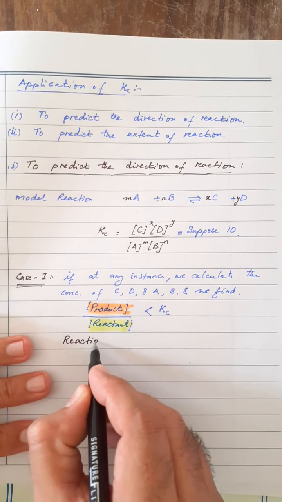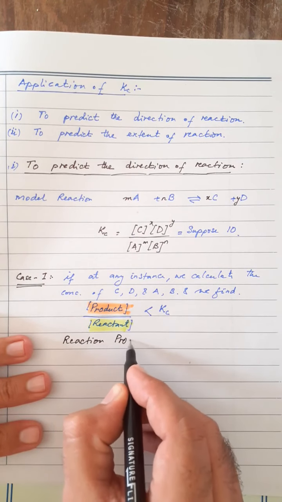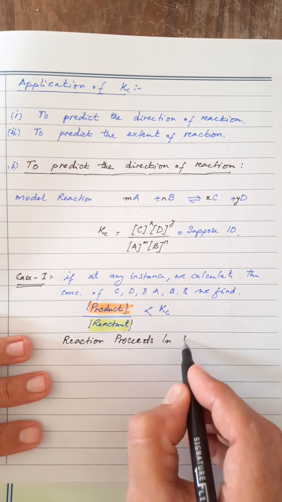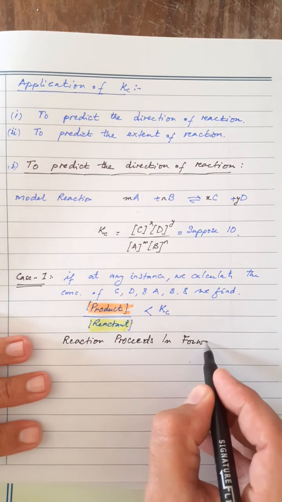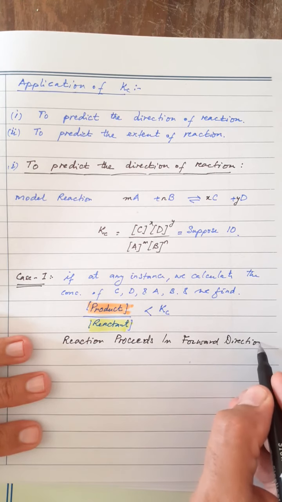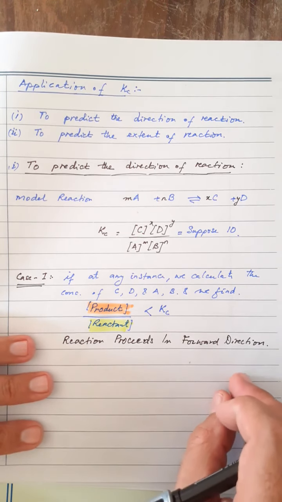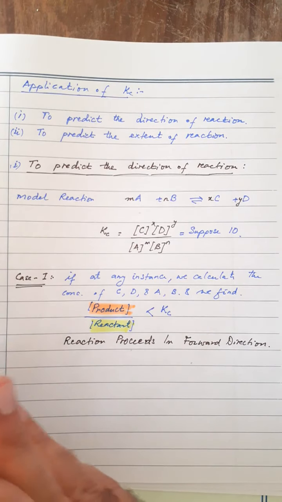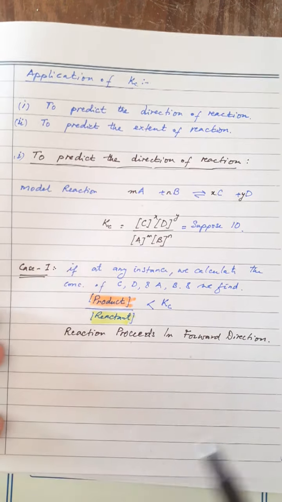The reaction proceeds in the forward direction. I hope you've understood this. If not, then case 2 and case 3 will increase your chances of understanding.